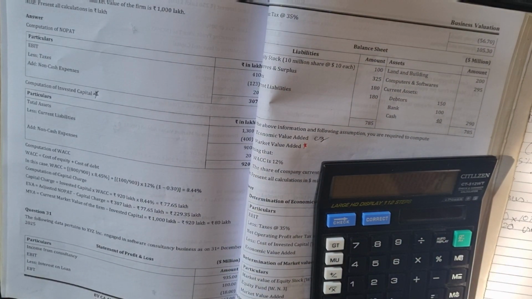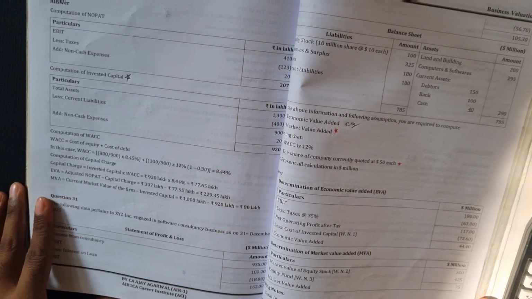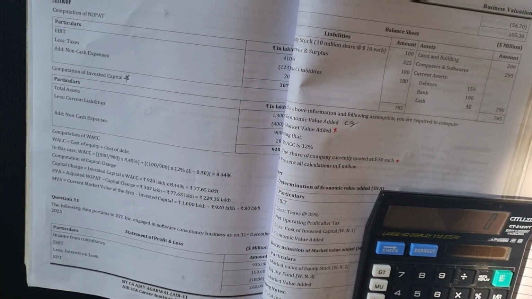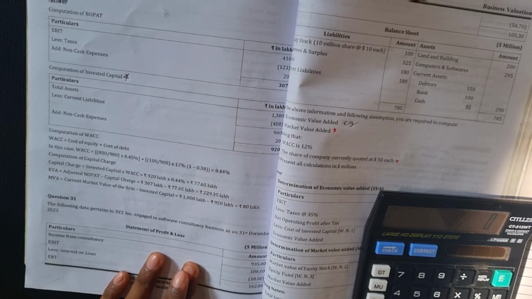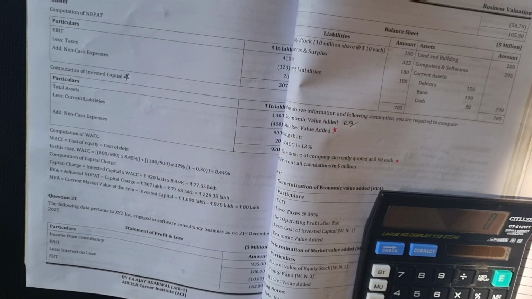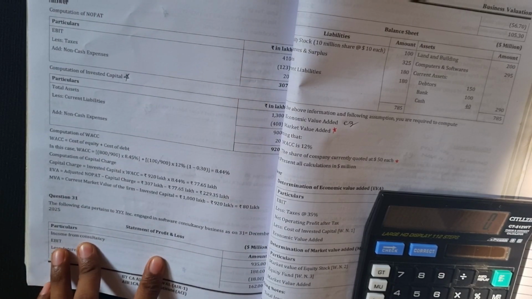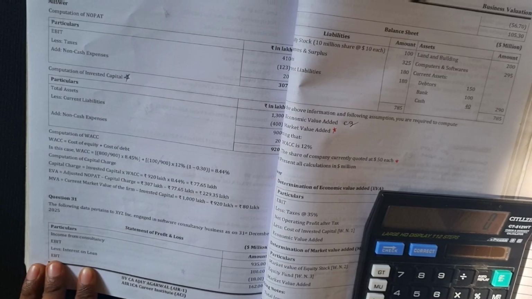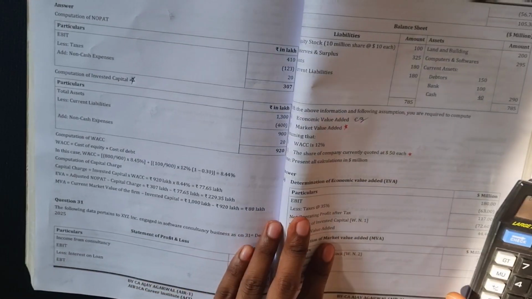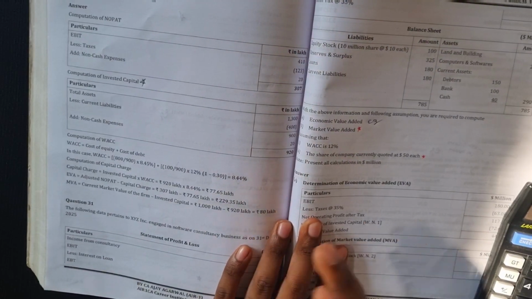There is no marking here. We'll see what it is. The following data pertains to XYZ Incorporations, engaged in the software consultancy business as on 31st December 2025. Income is given, EBIT is given, interest on loan is given, EBT is given, tax rate is given, balance sheet is given.